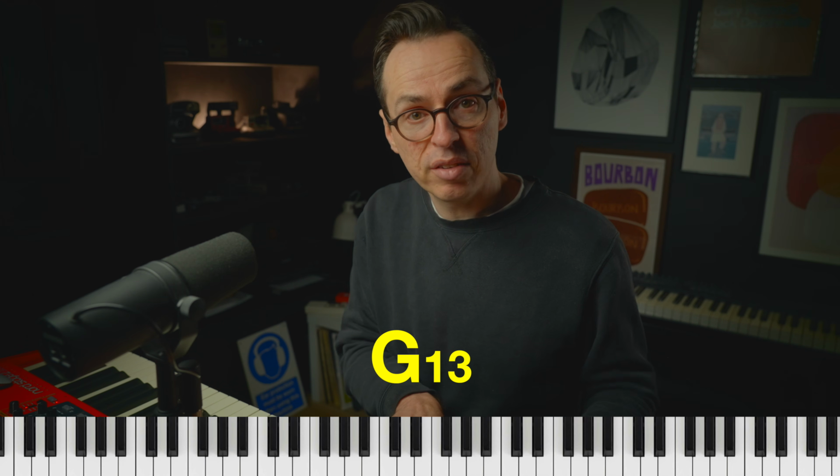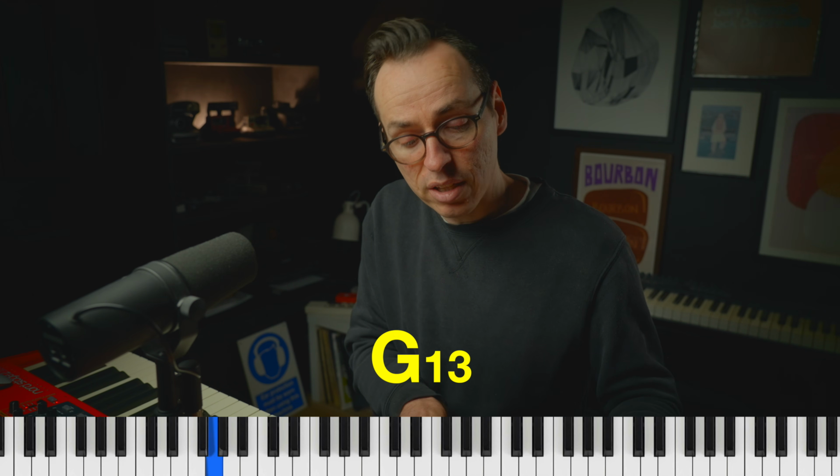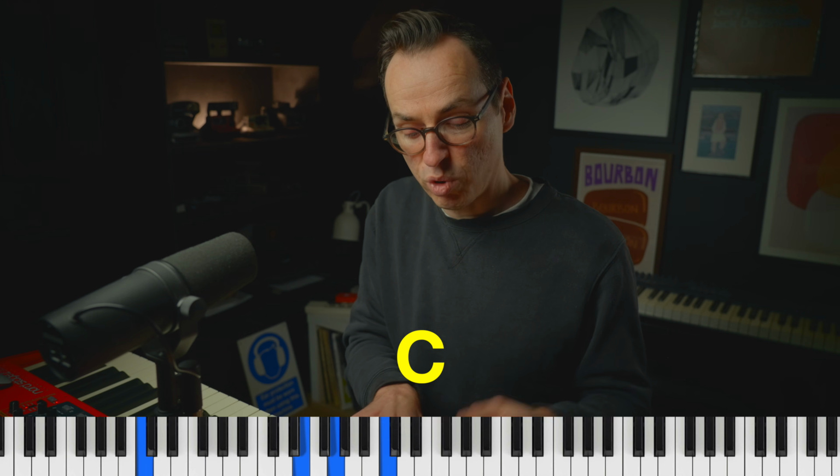So we could just have our very plain G7 that wants to move down to our C. But within a jazz context, that's pretty boring. Now within jazz, we've got various levels of tension that we could choose to add on top of that. So we could just have maybe the 9th and the 13th, that's still very diatonic. Or we could add flat 9. Or what about something a bit more crunchy?